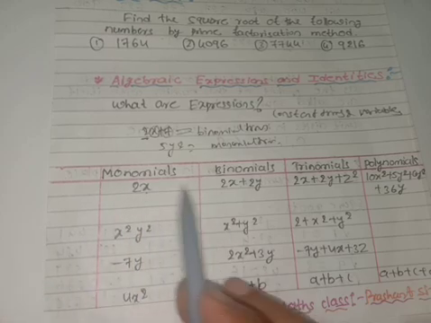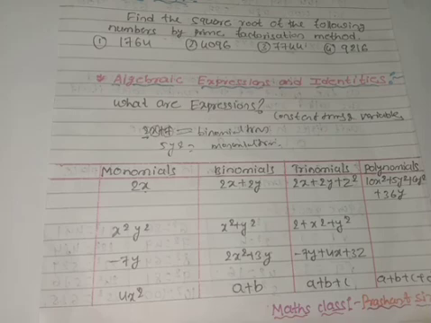So monomials are algebraic expressions having what? Only one term. And binomials are algebraic expressions having only what? Two terms. And trinomials are algebraic expressions having three terms. And a polynomial means there are more than three terms. Three or more terms with non-zero coefficients are called what here? Polynomials.